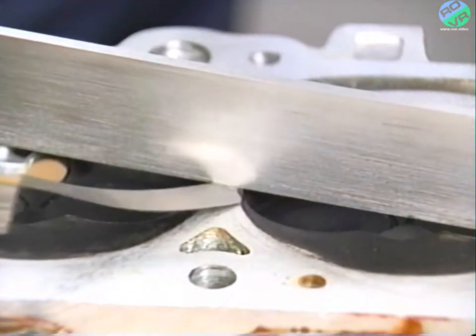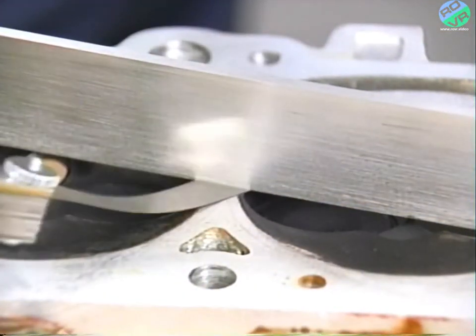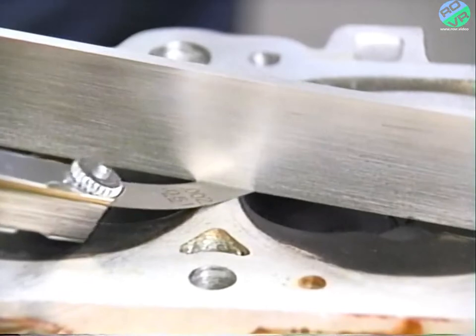In our case, this head has about 2/1000ths of an inch of warpage, which is within tolerances. If we measured more than 4/1000ths of an inch of warpage, the head would have to be sent out to be resurfaced or replaced. Check your warranty policy and procedure manual for recommendations.